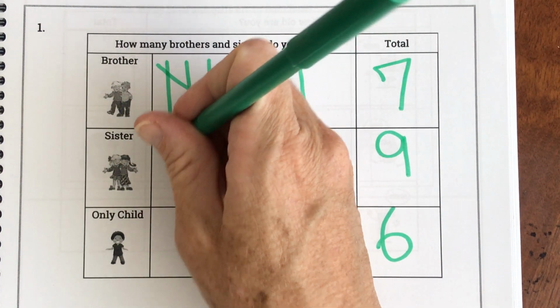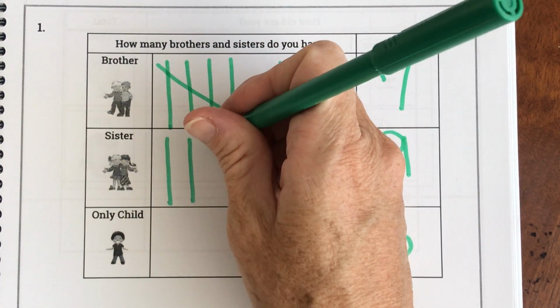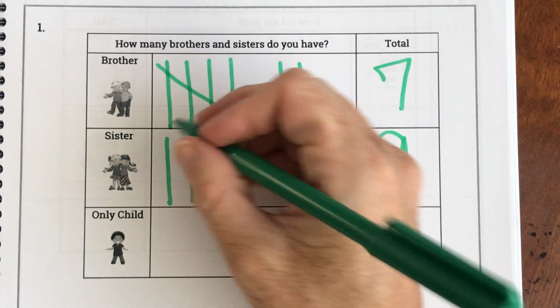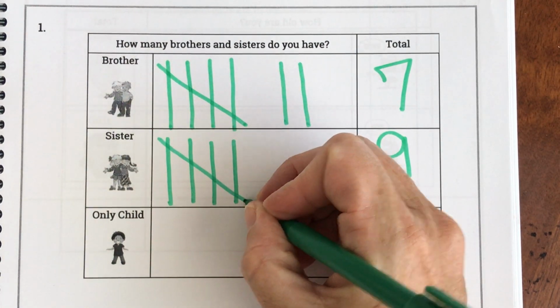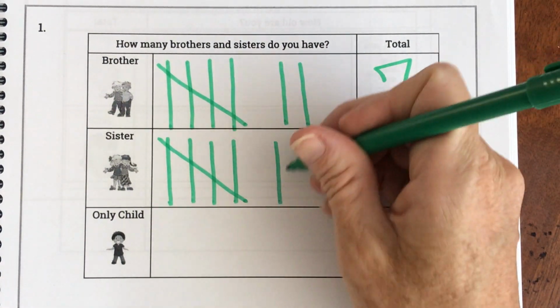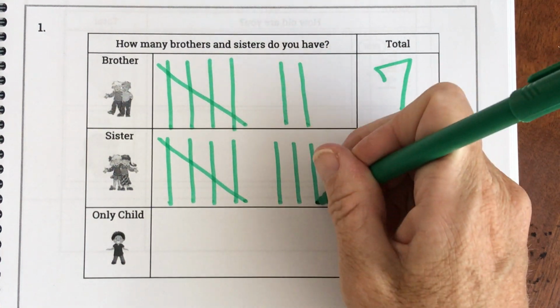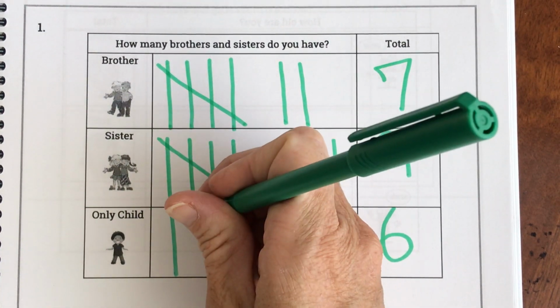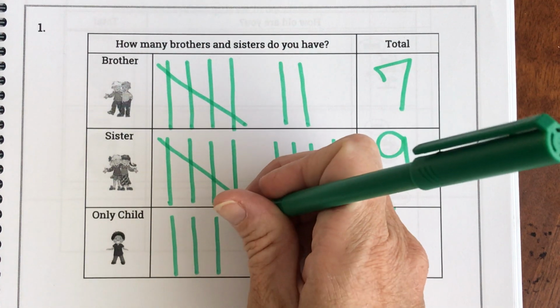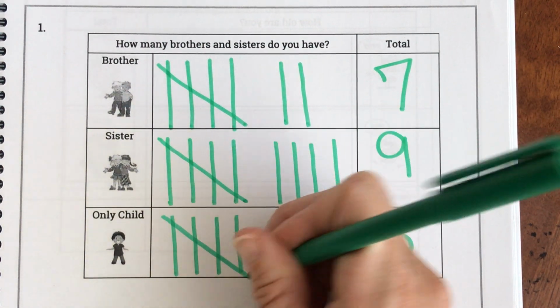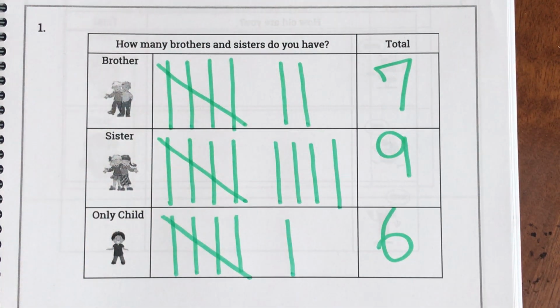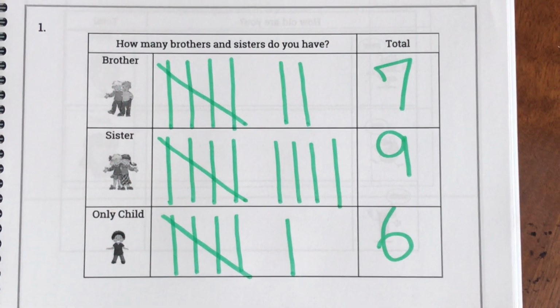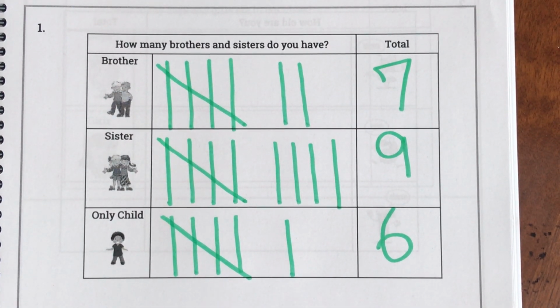Ready? 1, 2, 3, 4, 5, 6, 7, 8, 9. So that's what 9 looks like with tally marks. Okay, let's do our 6 now. Ready? 1, 2, 3, 4, 5, 6. Okay, so that would be our Tallygraph using tallies.